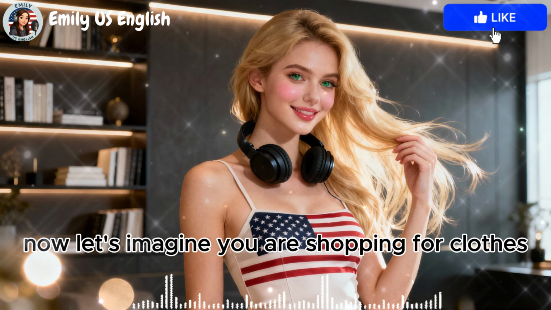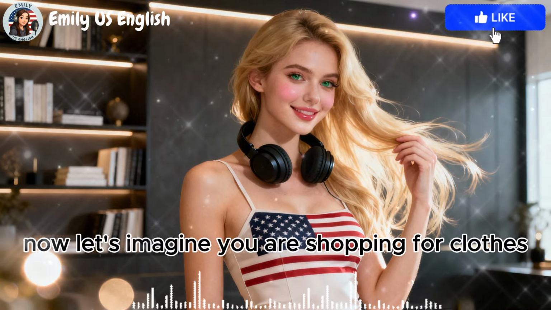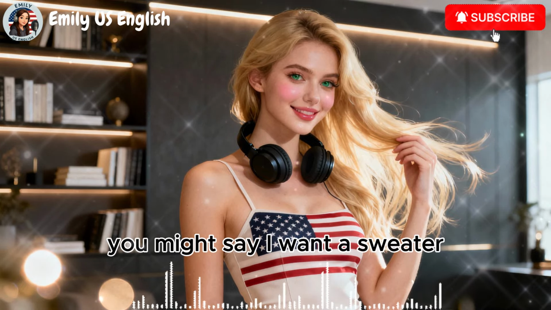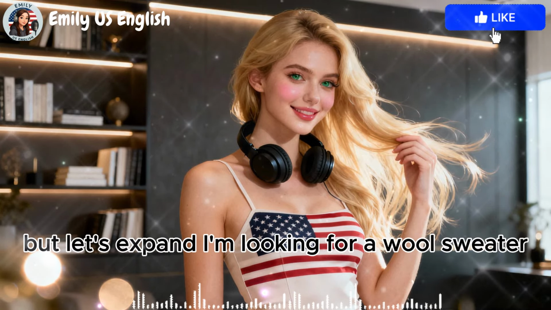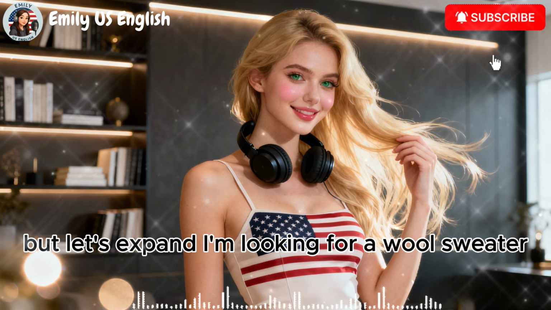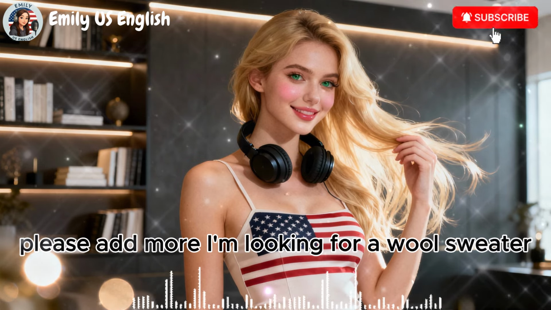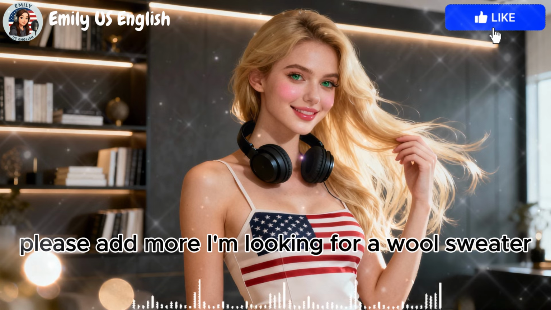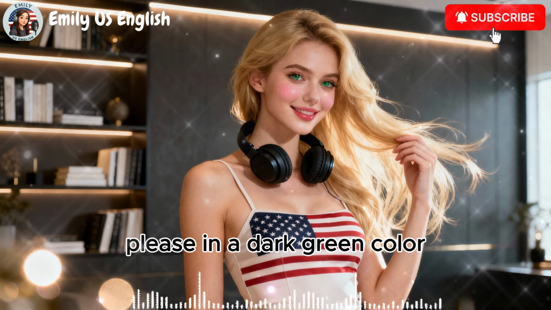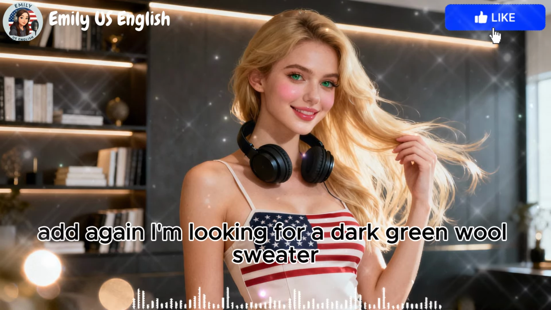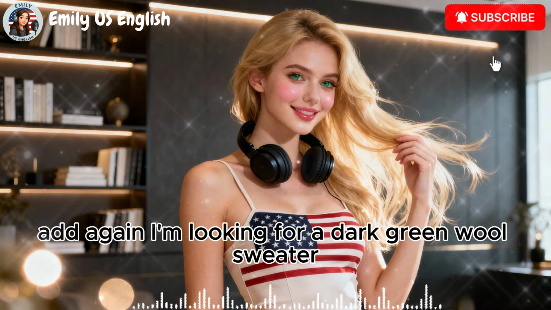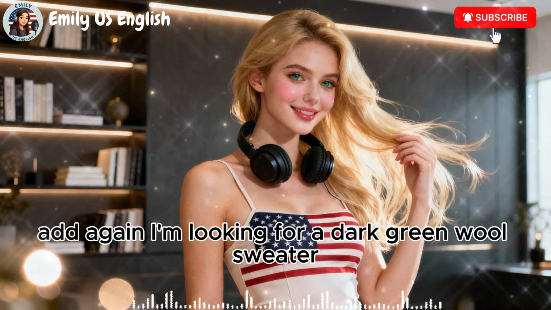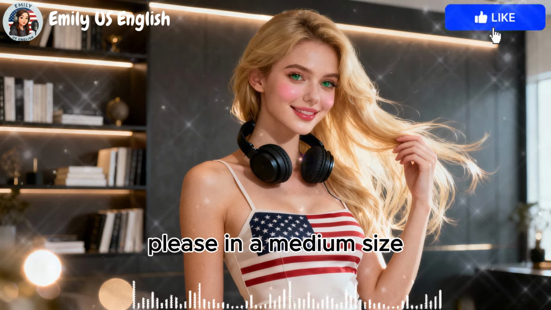Now, let's imagine you are shopping for clothes. You might say, "I want a sweater," but let's expand. "I'm looking for a wool sweater, please." Add more. "I'm looking for a wool sweater, please, in a dark green color." Add again. "I'm looking for a dark green wool sweater, please, in a medium size."